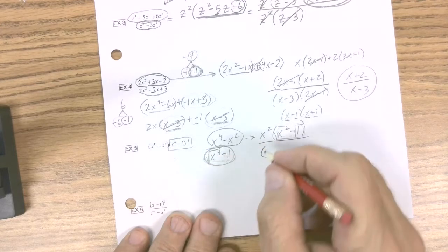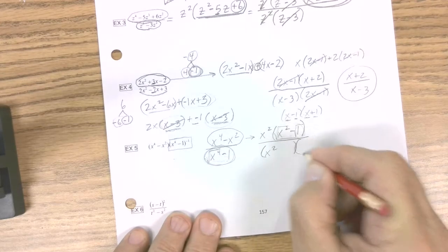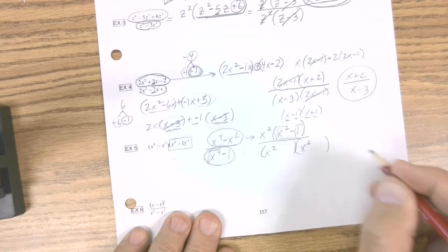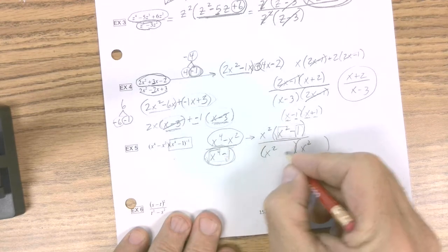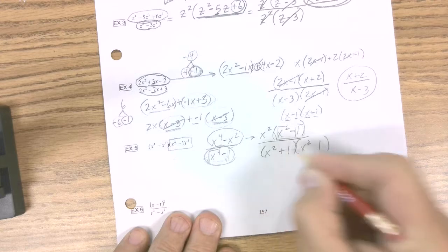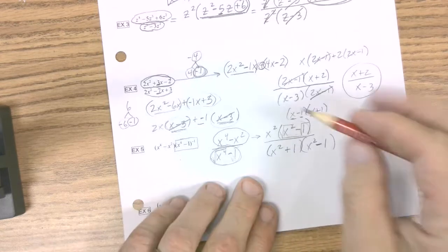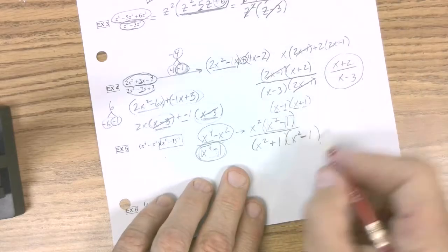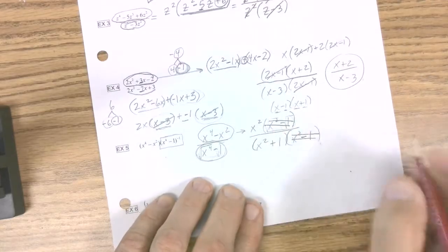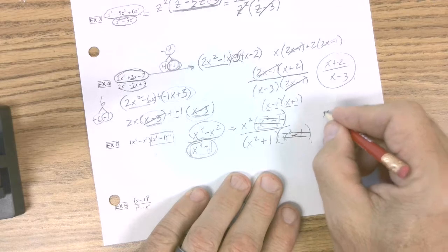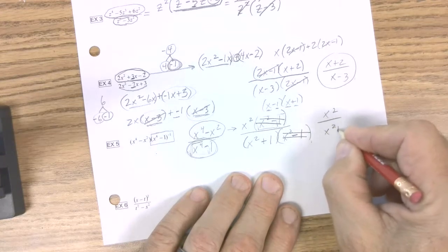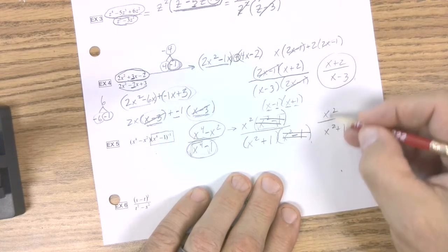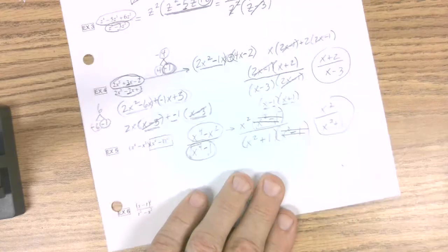Take the square root of that, which is x squared. And then we're going to take the square root of that, which is 1 and 1. One of them's got to be plus, one of them's got to be minus. And you remember, those square roots really weren't in there. So this would just cancel with this, and I'd be left with x squared all over x squared plus 1. No, you can't cross those out. All right.